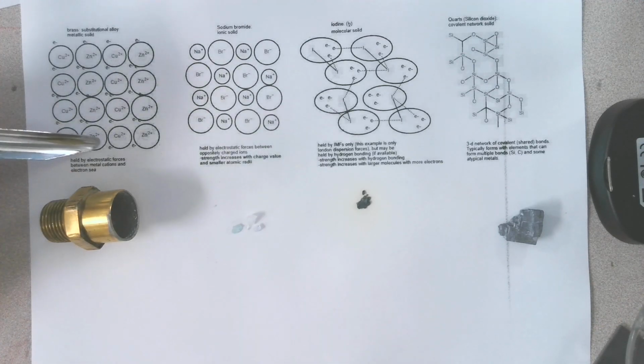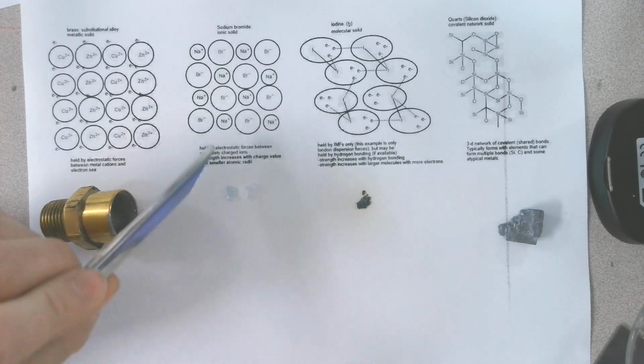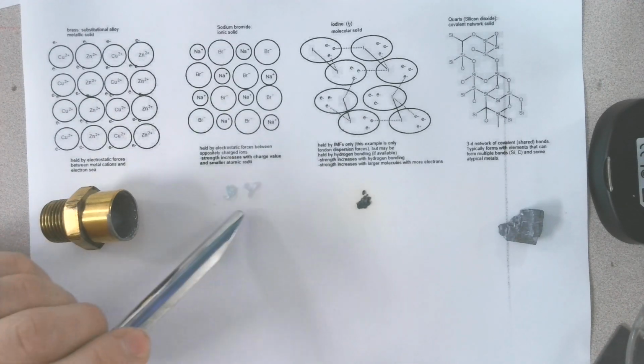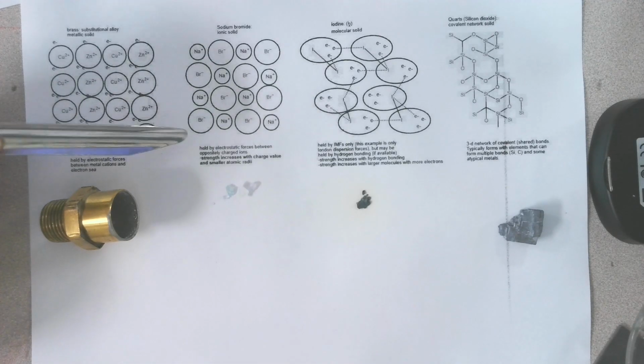Now, similar to that would be something like an ionic solid. This is road salt. It's similar to sodium bromide that helps melt all the snow on the sidewalk so that we can start on time today.